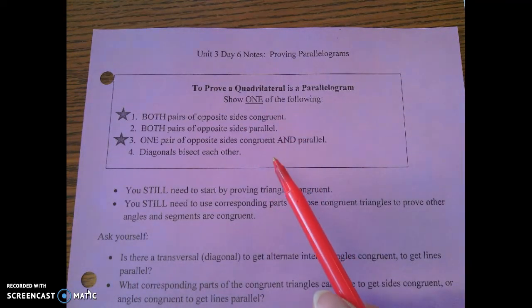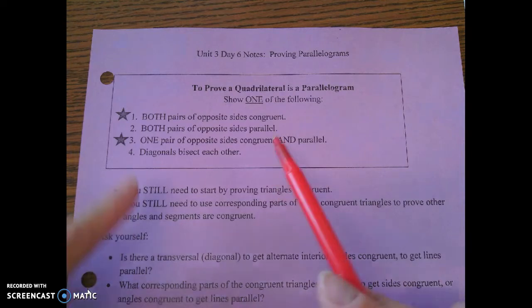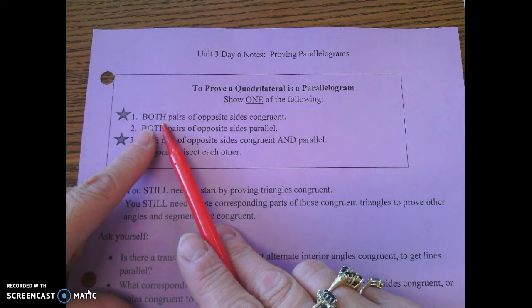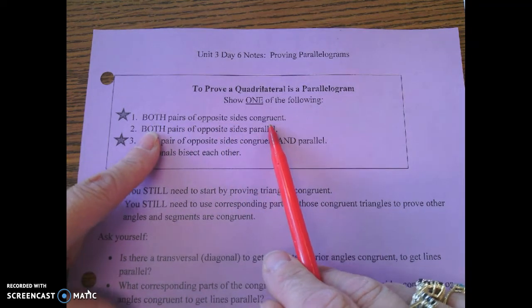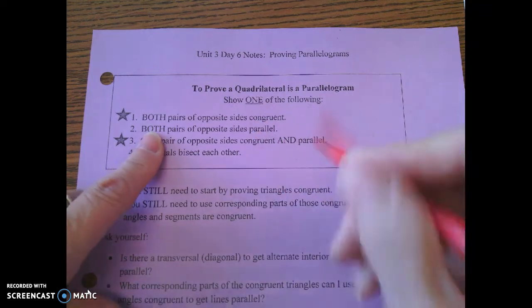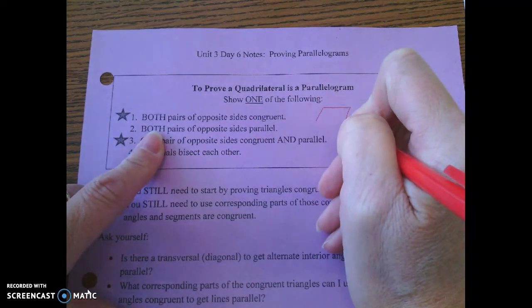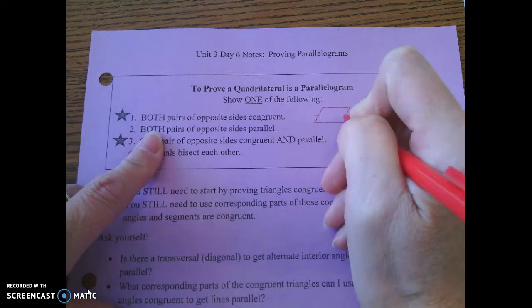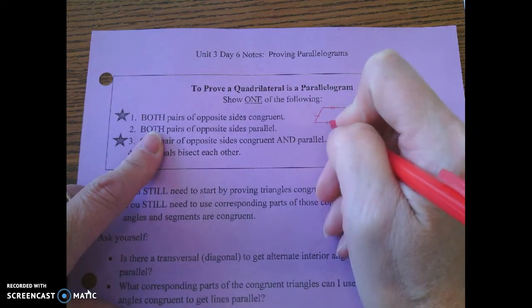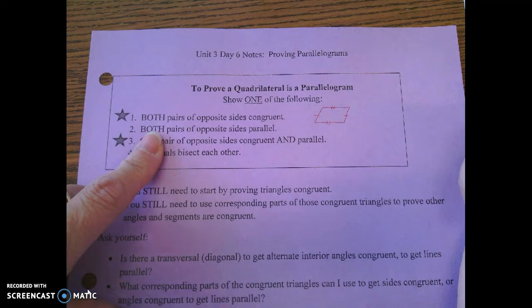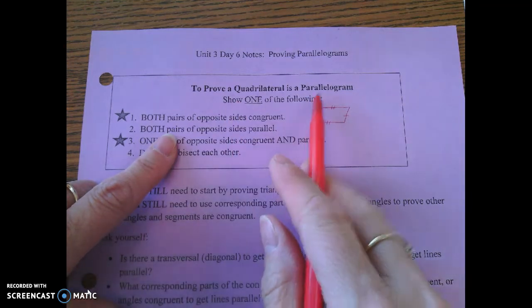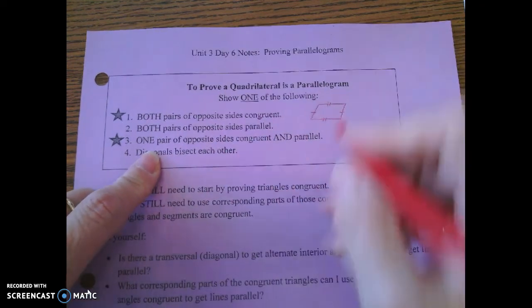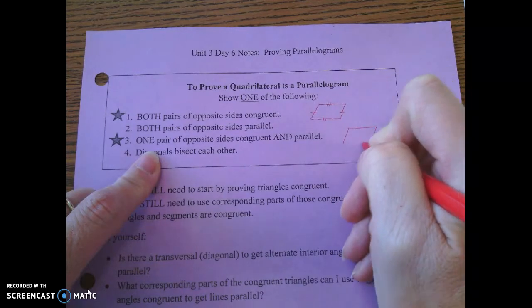And most of these are the properties that a parallelogram possesses. Like, for example, if you can prove that both pairs of opposite sides are congruent, then you can show that your quadrilateral is a parallelogram. So what that would look like is, here's your parallelogram. You have to get these opposite sides congruent and those opposite sides congruent. If you can prove both pairs of opposite sides are parallel, that is another method to prove a quadrilateral is a parallelogram. A third way is to get one pair of opposite sides congruent and parallel.